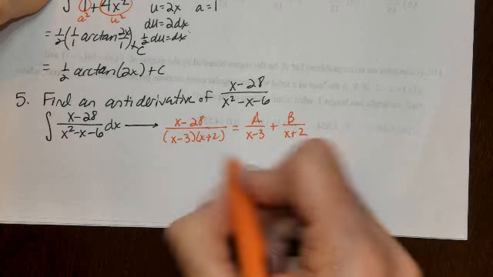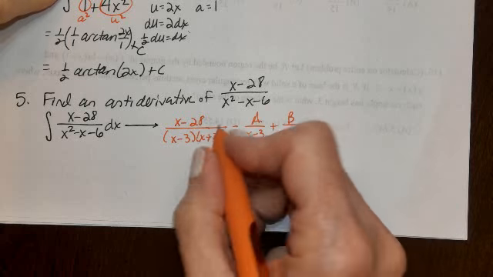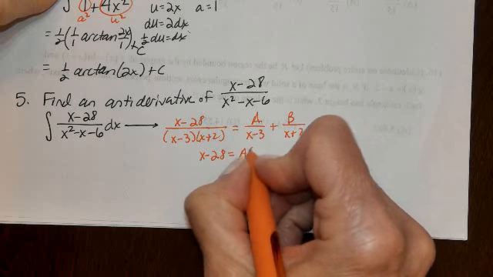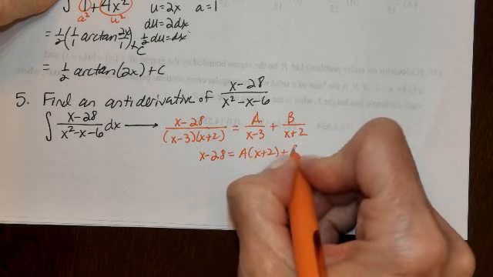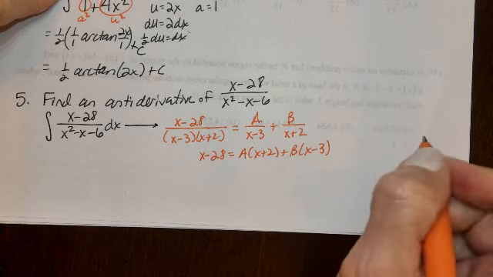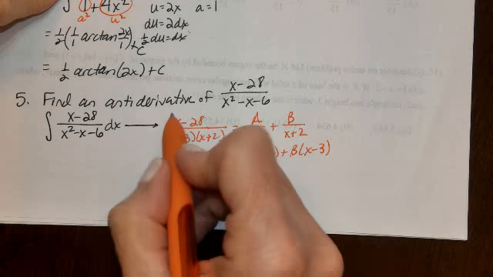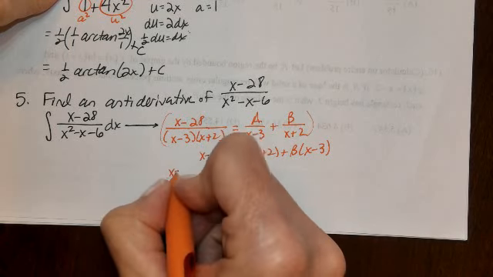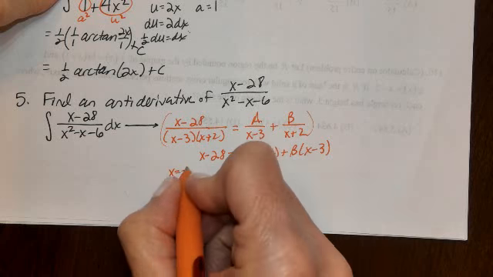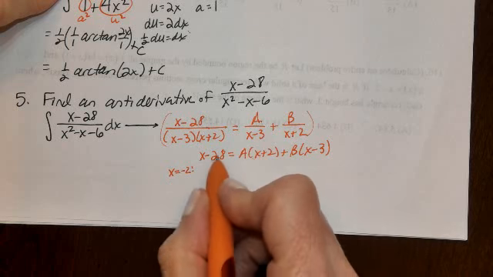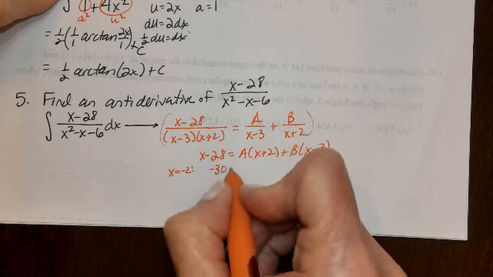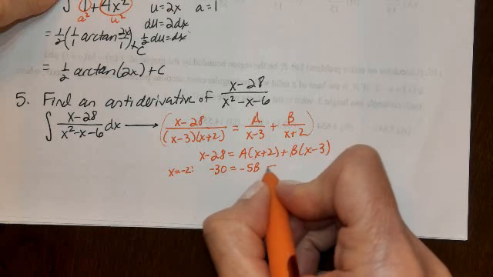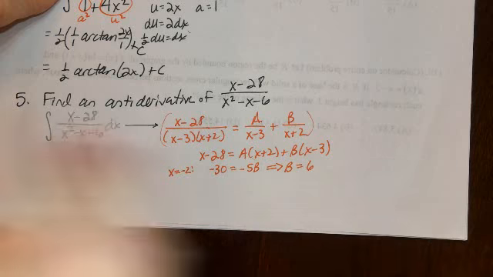Multiply both sides by the common denominator. So x minus 28 is equal to a times x plus 2 plus b times x minus 3. That's what you get when you multiply both sides by that. We can let x be anything we like. I'm going to begin by letting x be negative 2. If I let x be negative 2, I have negative 30 on the left side. This piece is 0, and then I have negative 5b, which means b has to be 6.